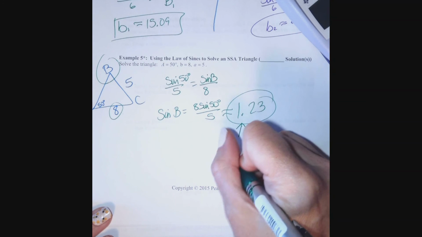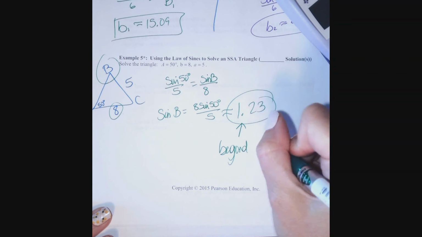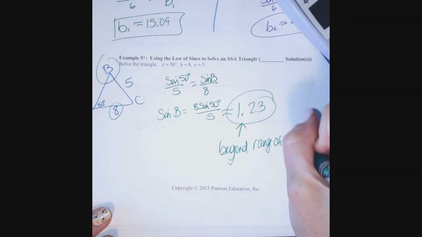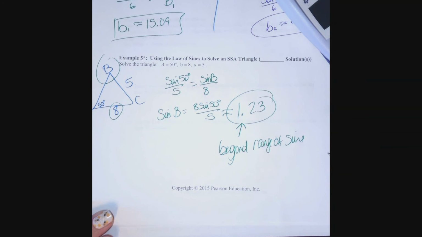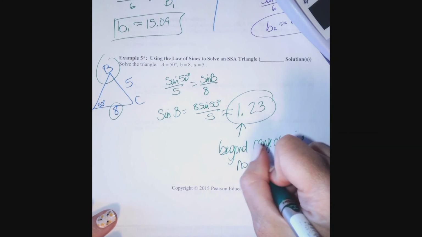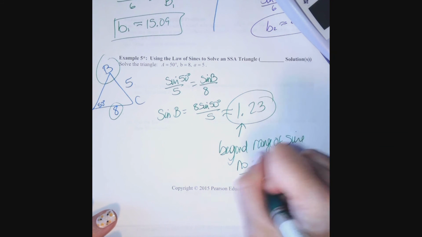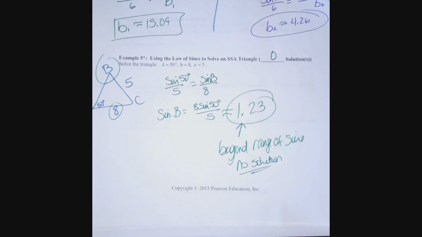That is beyond the range of sine, which means it's beyond the domain of inverse sine, and there is no solution to this triangle. I don't have any triangles with those given measurements. It's not going to work. It's going to be that case where that other side is just too short.